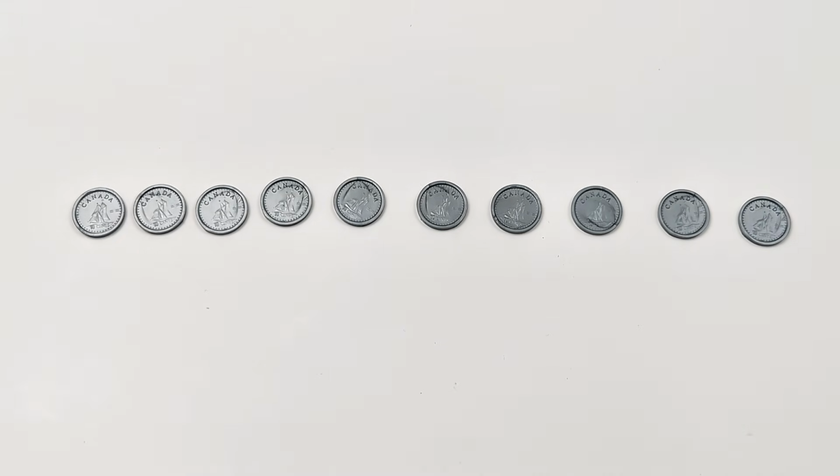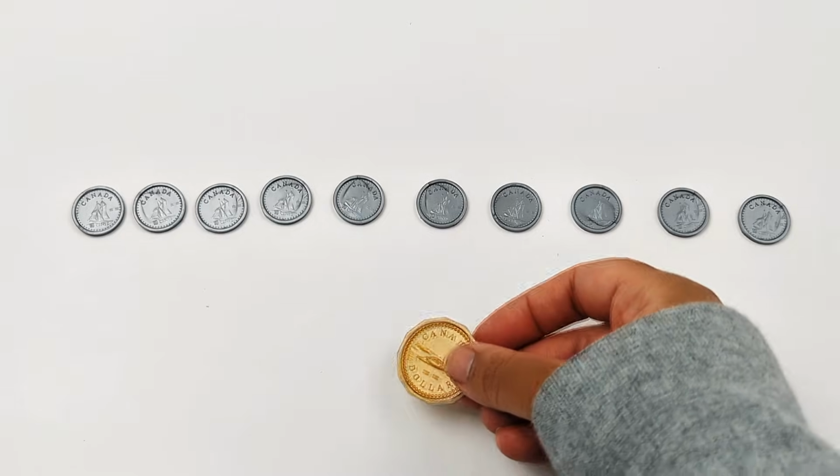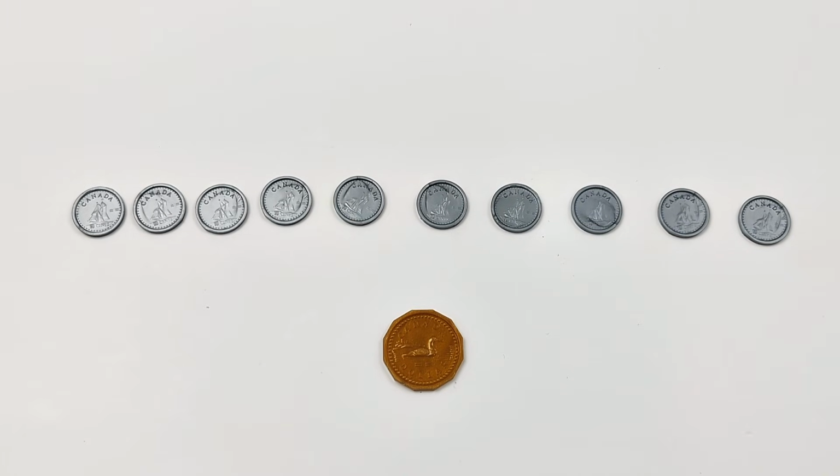So we now have 100 cents or a dollar. Now we know that 10 dimes is the same as 1 loonie or $1.